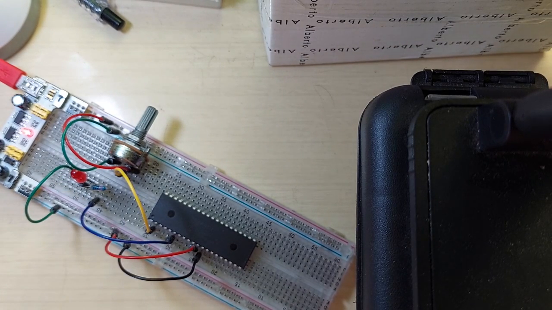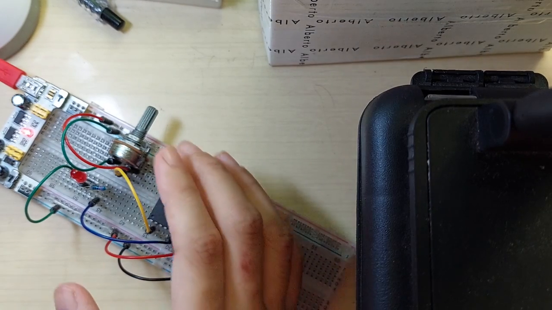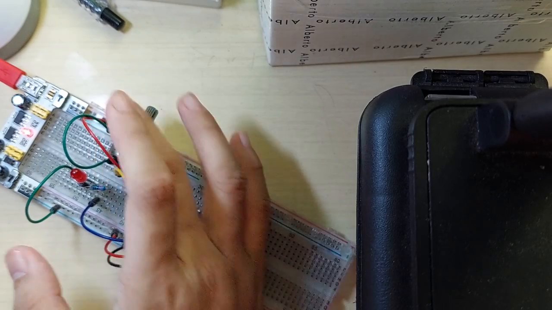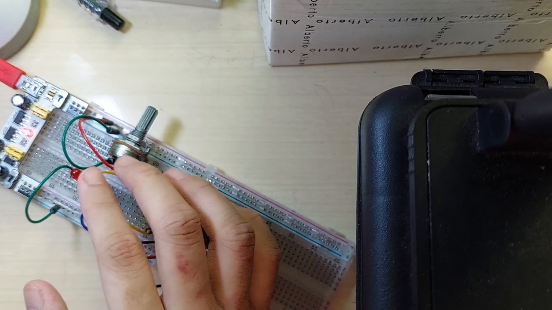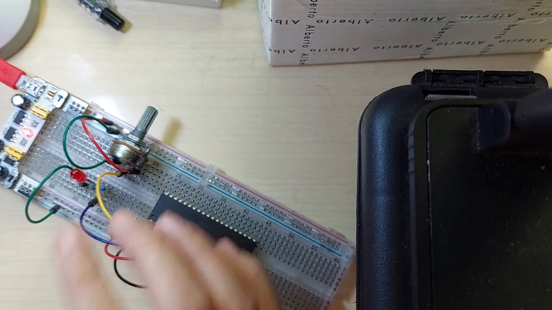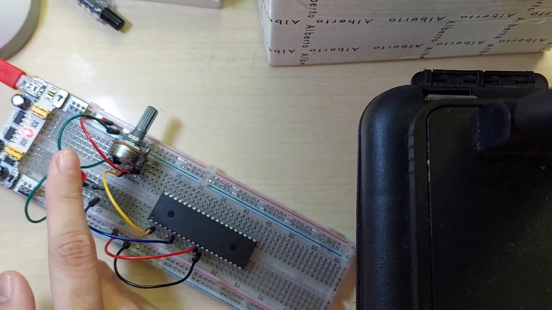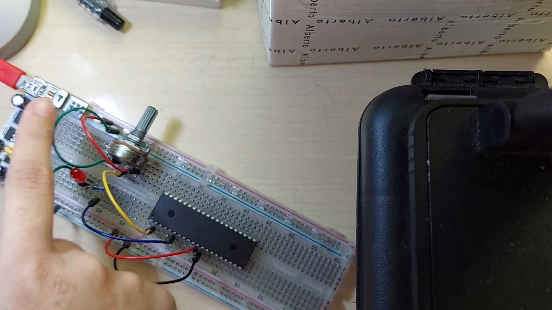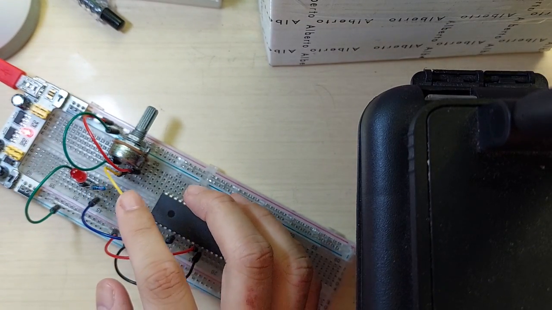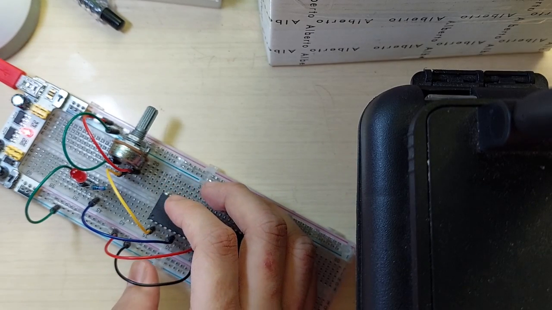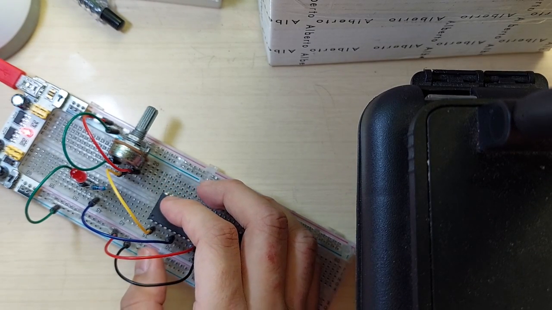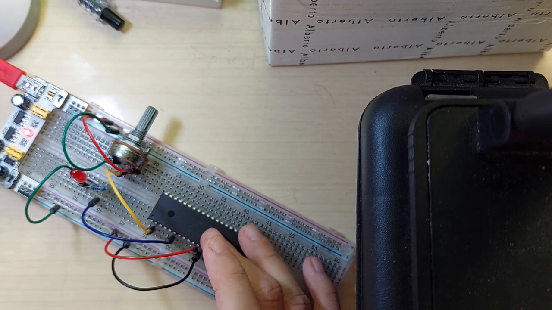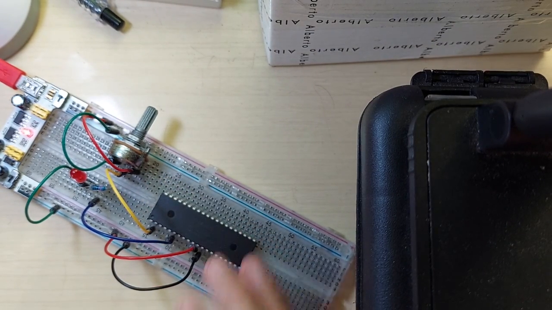In terms of the potentiometer, the first end is connected to 5 volts, which is represented by this red wire, and the third pin of the potentiometer is connected to the ground, while the yellow wire, which represents our signal wire, is connected to pin 2, or the input pin of the IC.